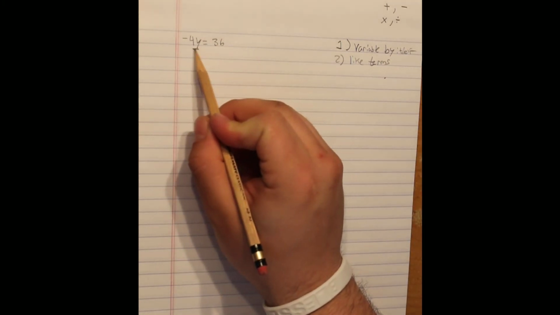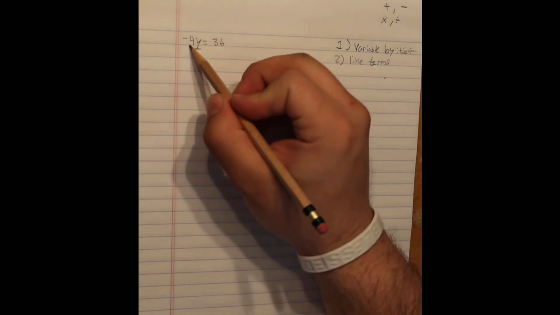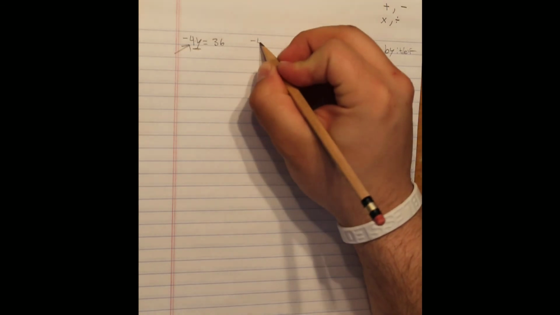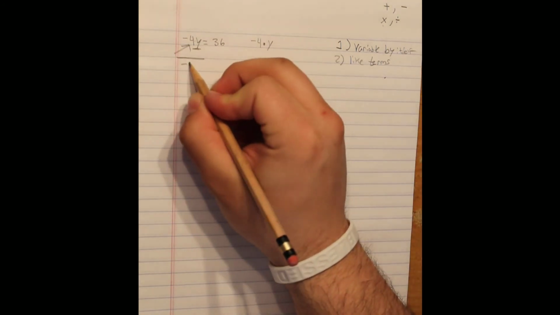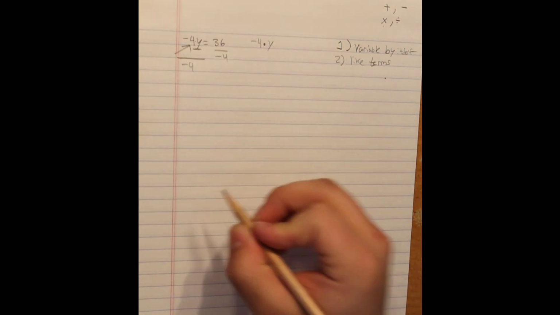Negative 4y equals 36. So what we need to do is get this variable by itself, which means we need to move the negative 4. If you remember from last time, if there is no operation, specifically addition or subtraction, between the variable and the number, that means it is multiplication. So this negative 4y is really the same thing as saying negative 4 times y. The opposite of multiplication is division. So we're going to divide by negative 4 to both sides.